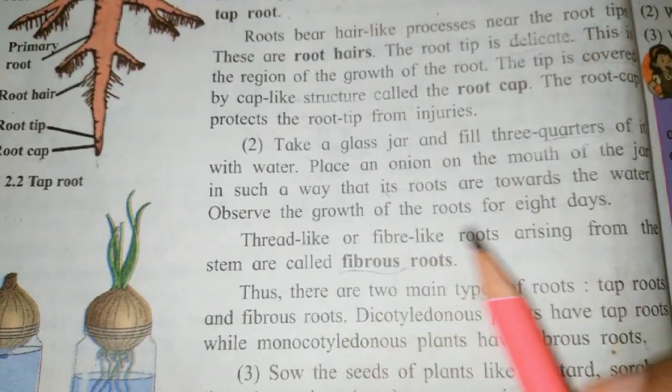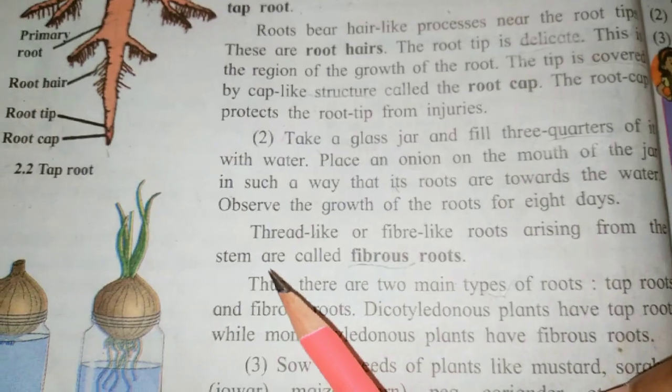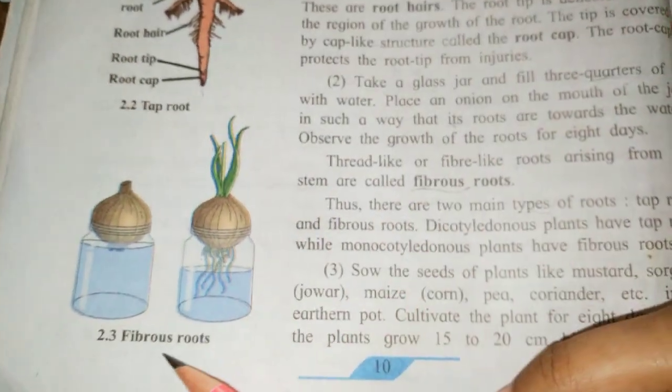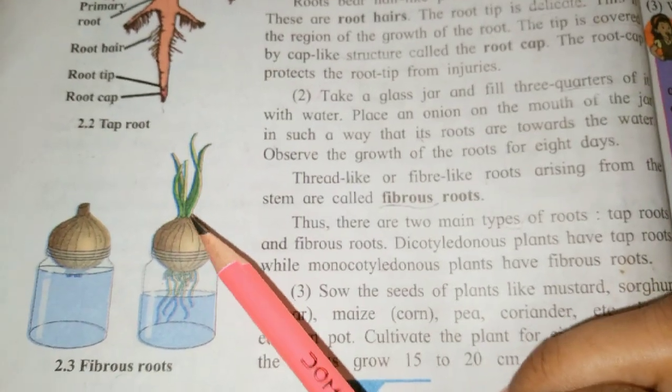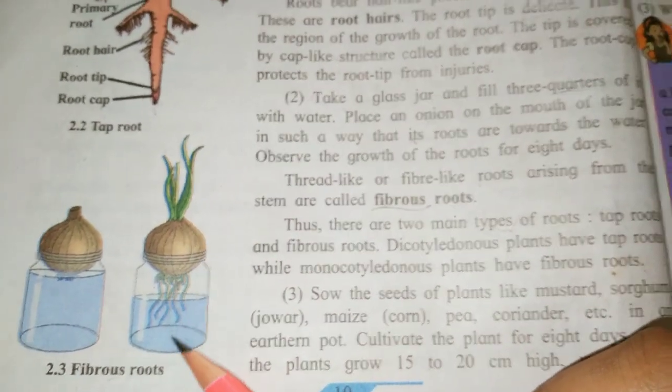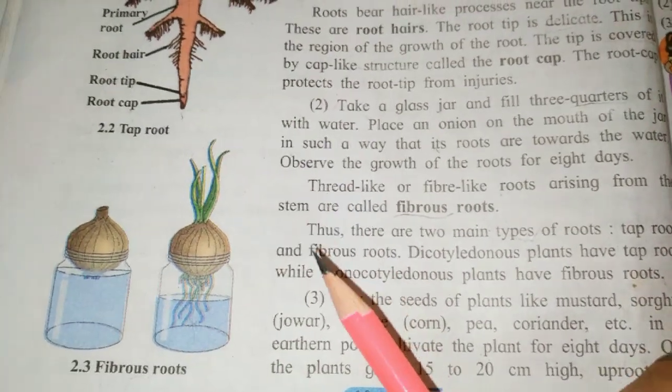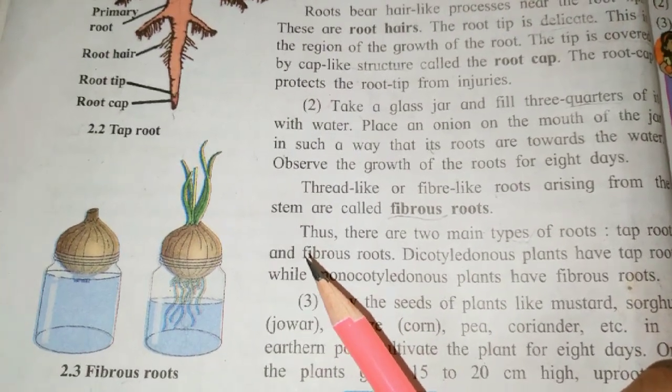Thread-like or fiber-like roots arising from the stem are called the fibrous roots. See here, fibrous roots.